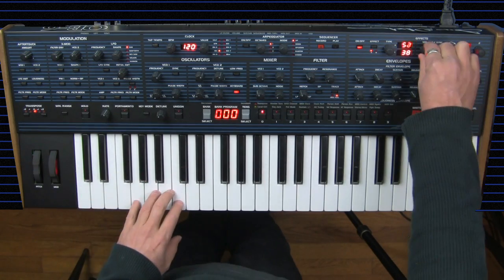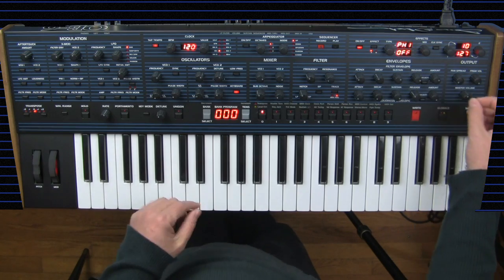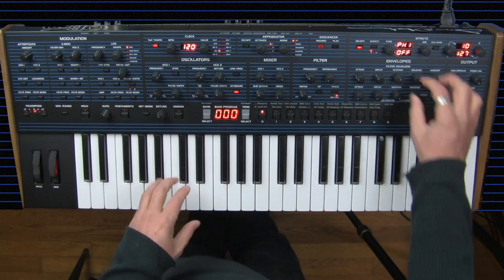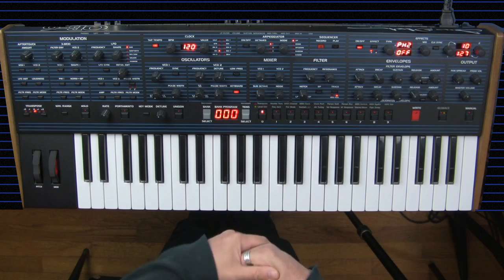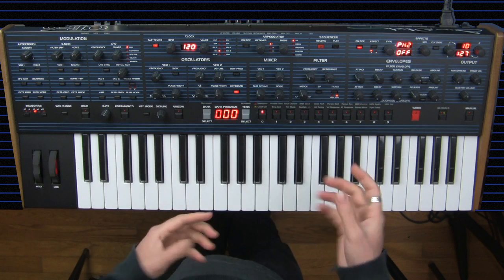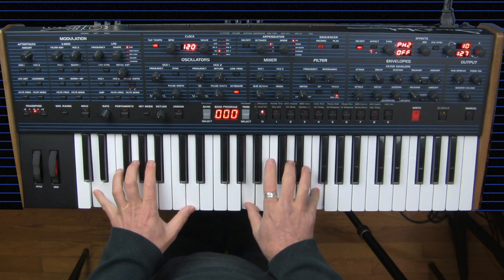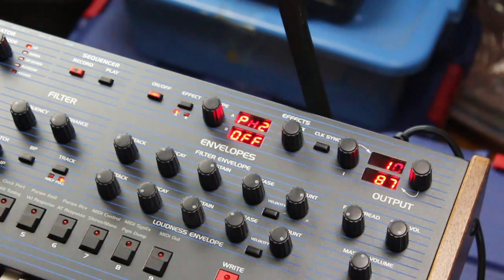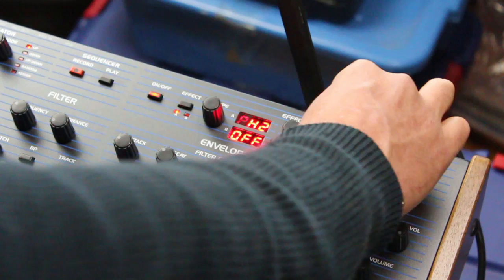Pretty serious phasing we have going on there. And it has that high resonance phaser sound. Phase 2 is also a phaser, but it has a lower resonance. So you can get more subtle sorts of effects.